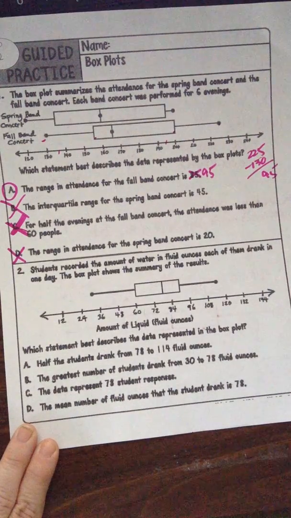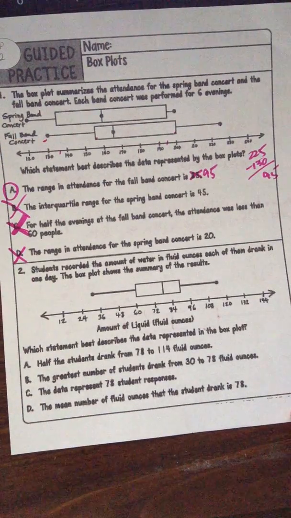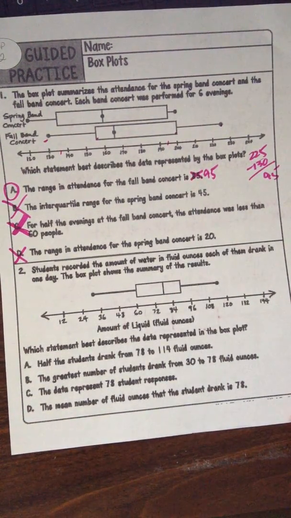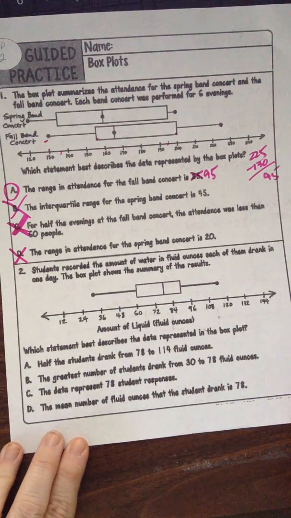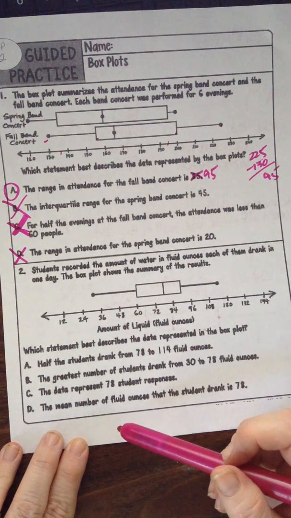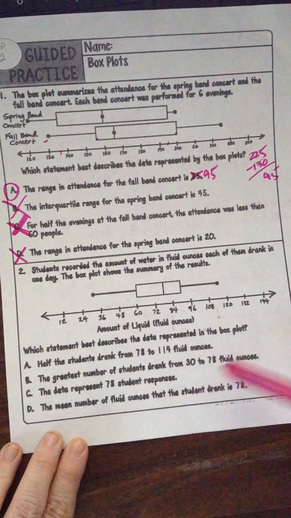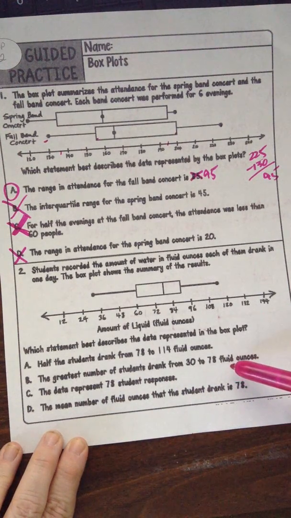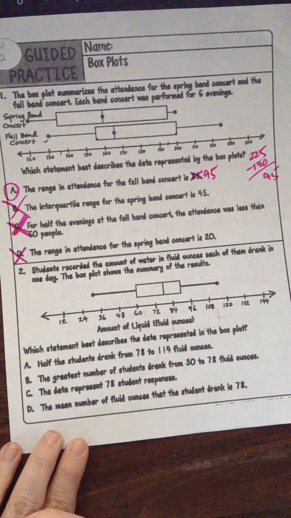Number 2, students recorded the amount of water in fluid ounces each of them drank in one day. Now this box plot shows the summary of the results. Looks like the least amount they drank was 25 or 30-ish, and the top was 100 and what? Gosh, they just jump all over the place. It's like 12 at a time, so halfway would be 6, so 114. So which statement? Half the students drank from 78 to 114 fluid ounces.